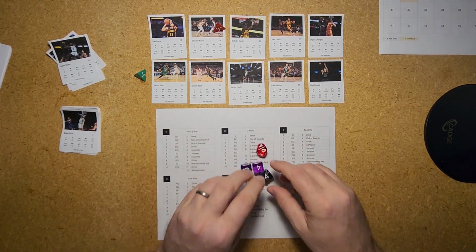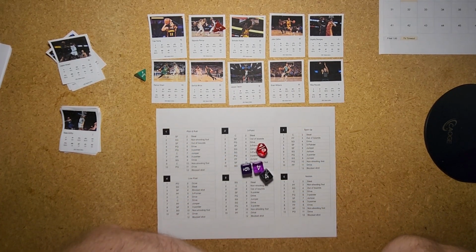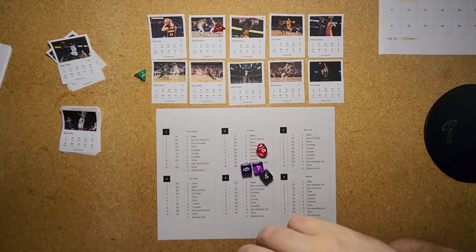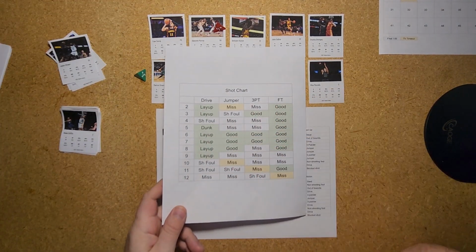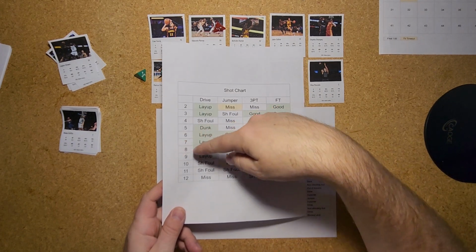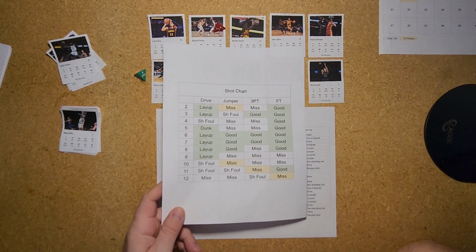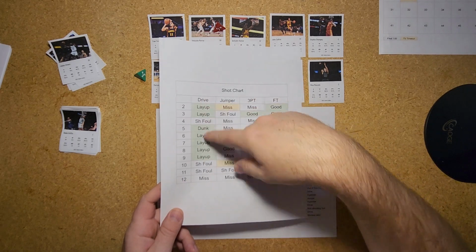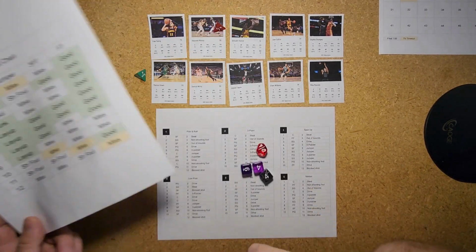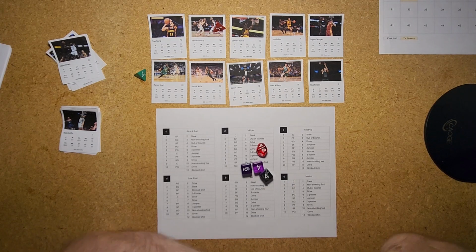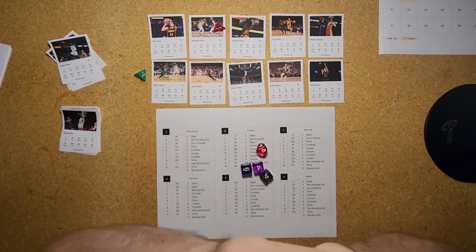Some things will be learnable, especially the shot chart. 6 through 8 is probably going to be some kind of make. On a layup, you have a lot of makes up to 9. So if it's a low number, you kind of know what it's going to be. It does help to speed up the game just a little bit.